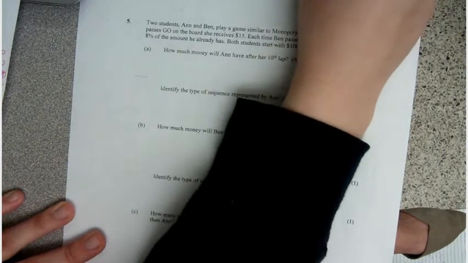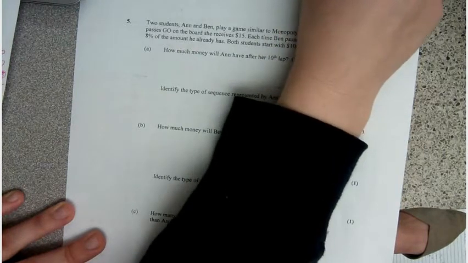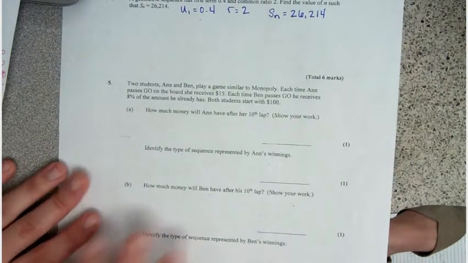Find the value of n such that s sub n is equal to 26,214. All right. Oops, you can't see anything. I'm very sorry. Okay, so there's that.